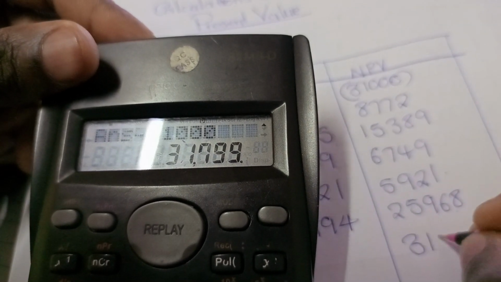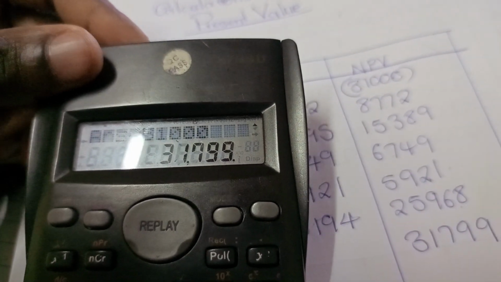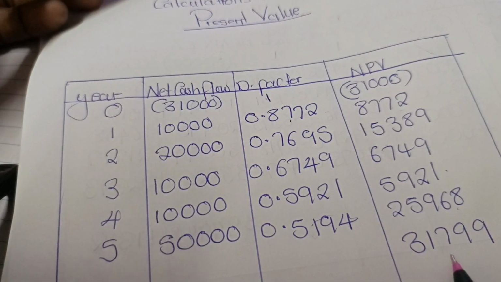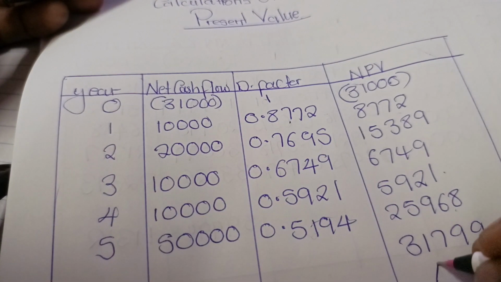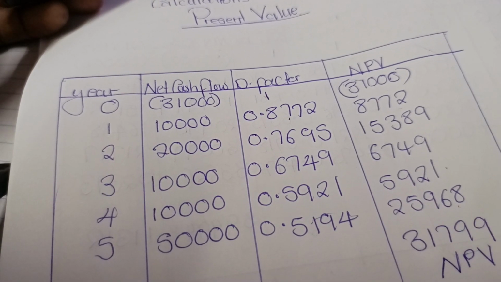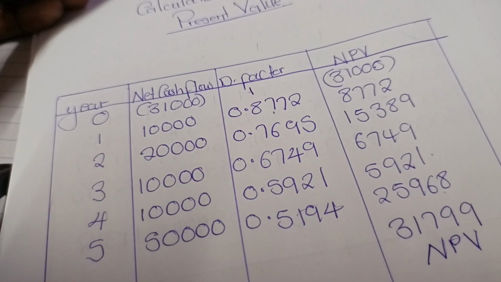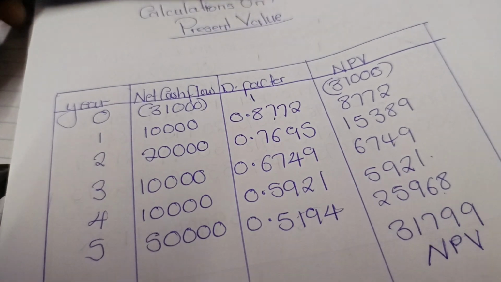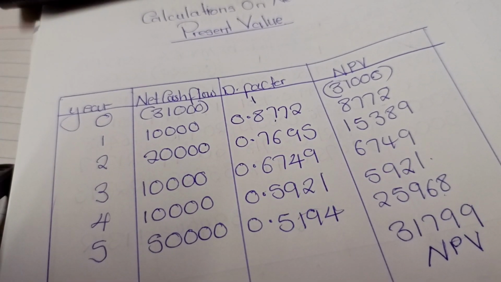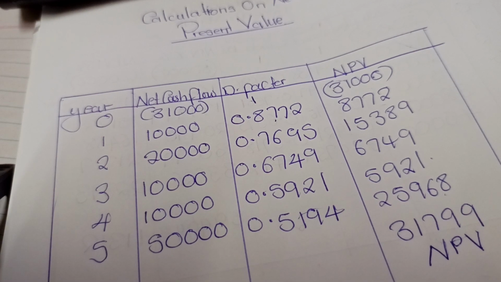It will give you 31,799. So if this figure, referred to as the NPV, is positive, then the project is worth taking. So this is our NPV. Remember, if the NPV is positive, then the project is worth taking.